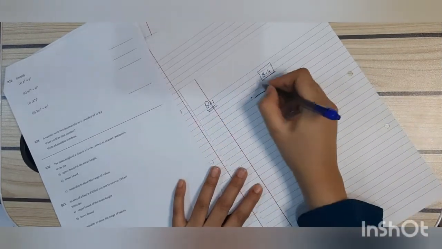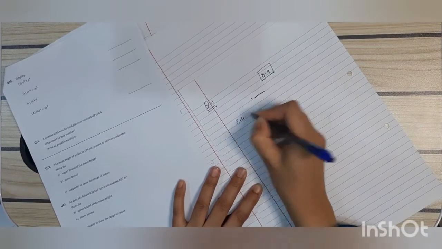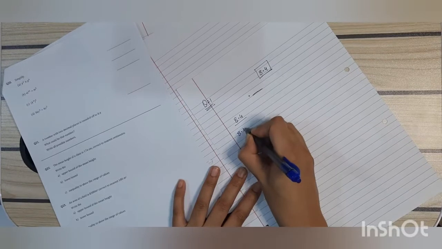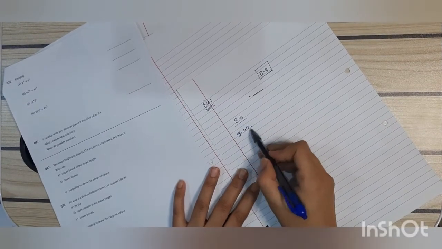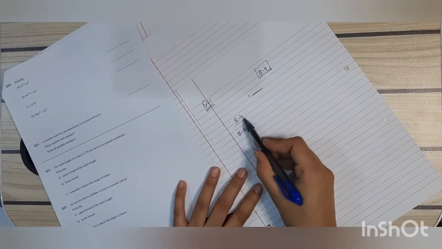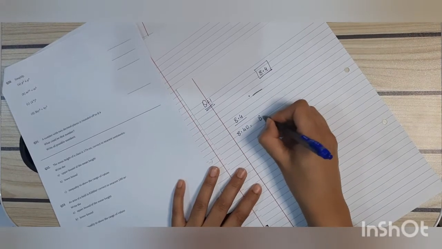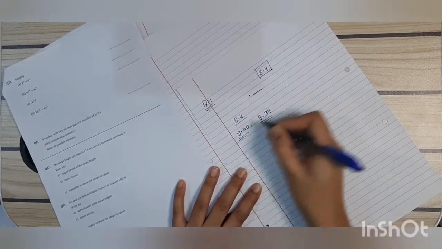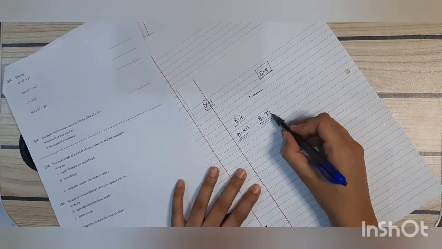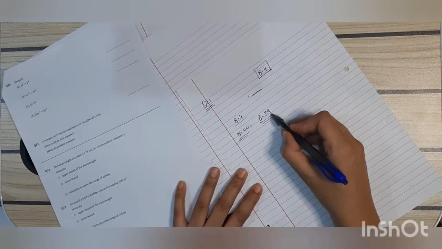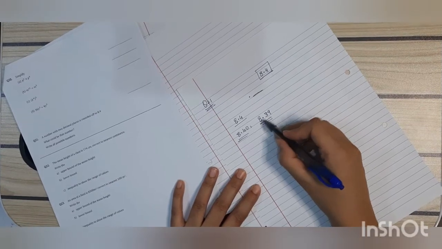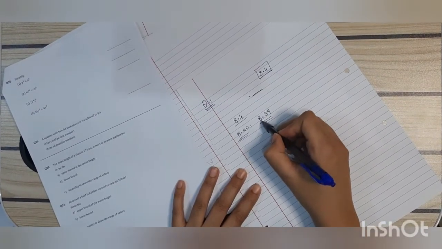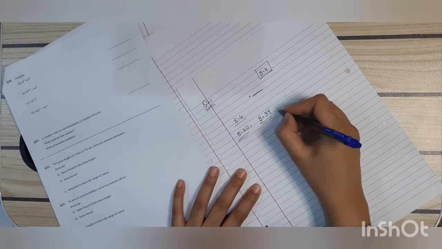Next, what are the possible numbers? The possible numbers are 8.40. When we round it, we get 8.4. Then the other possibility is 8.39, because this 9 is greater than 5. When we round it to 1 decimal place, it gives the answer 8.4.